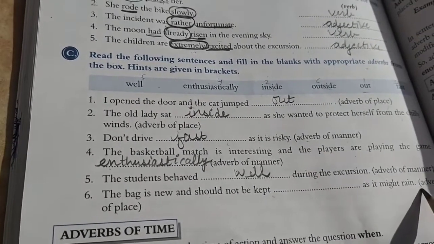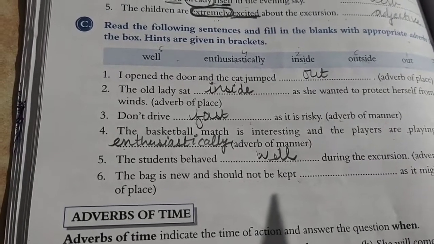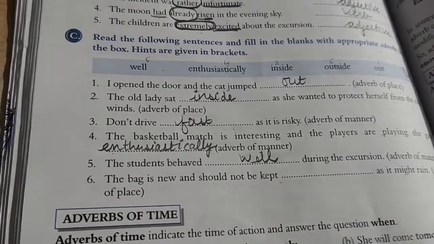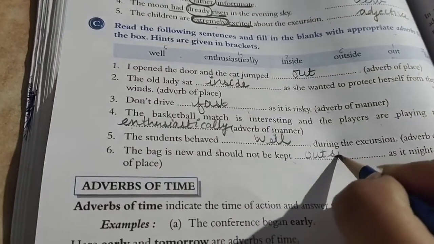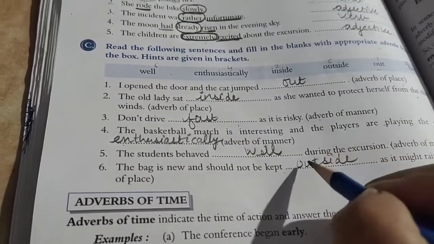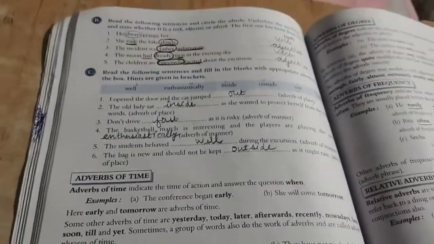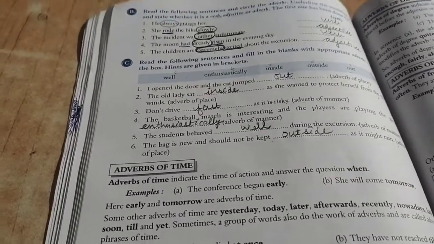The bag is new and should not be kept dash as it might rain. It is place you have to do, adverb of place. So rain kahan hoti hai? Outside. So this is what you have to do here, outside. Okay, so like this you have to understand first the sentences and then you have to fill in the blanks. So this is what we have done till now.